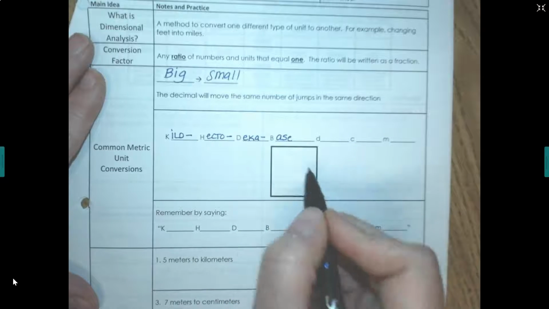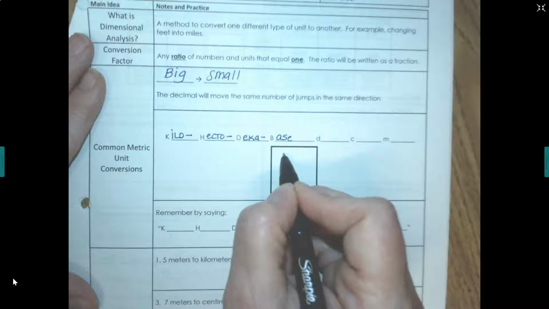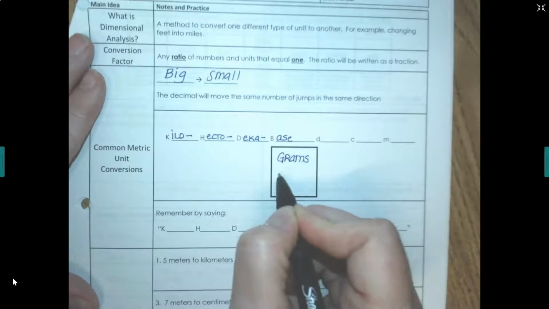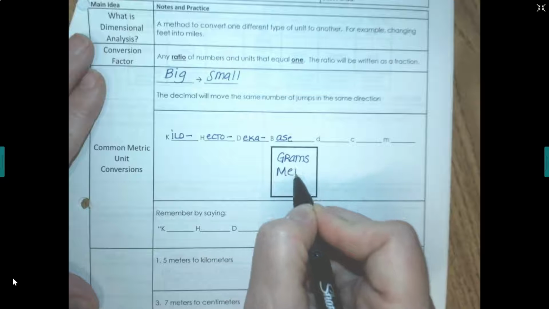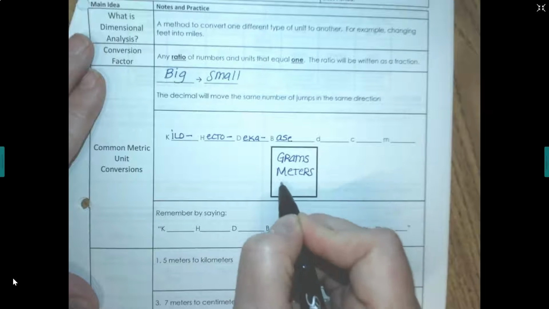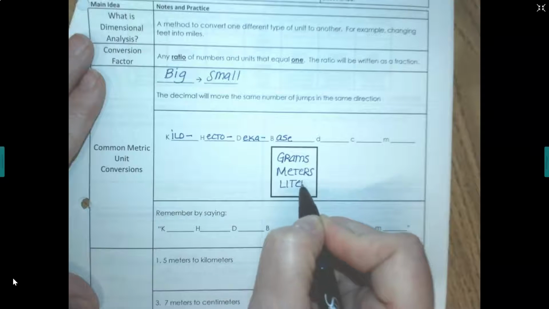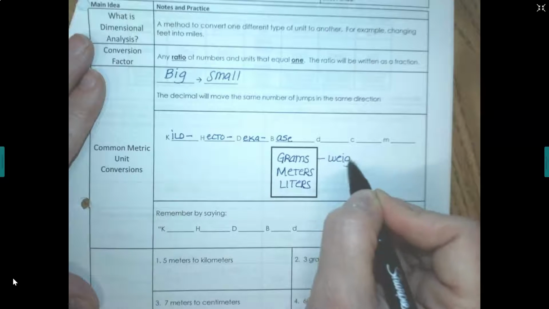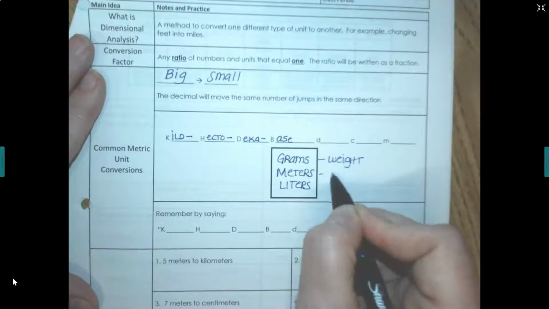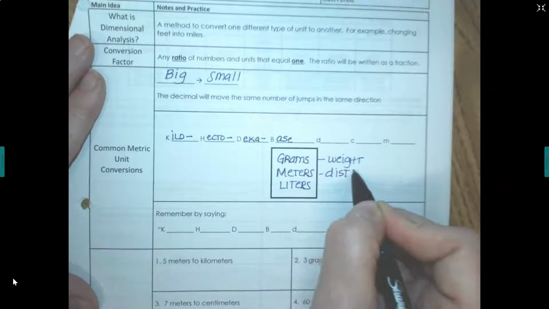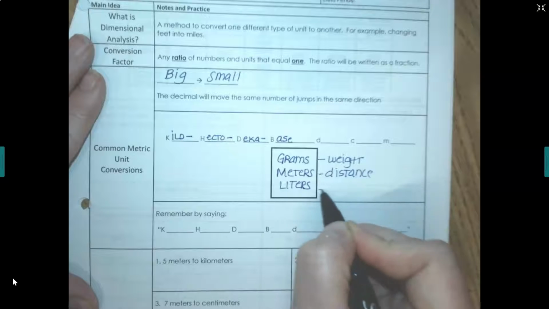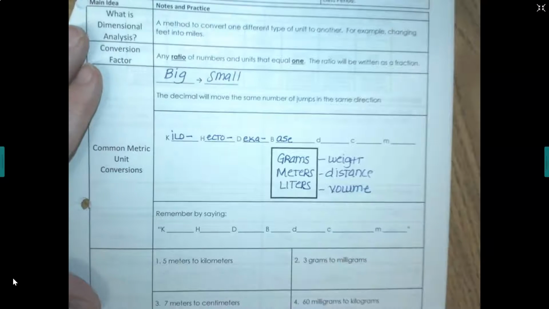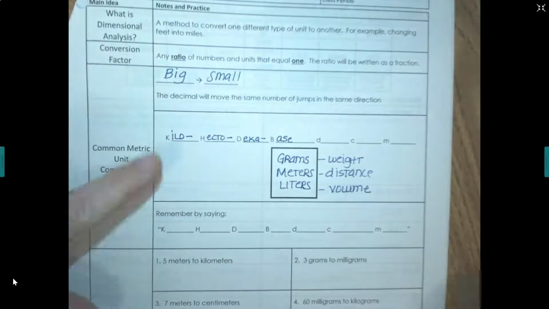And what I mean by base is we're going to talk about 3 different units here. We're going to talk about grams, meters, and liters. So our grams are weight, our meters are distance, and our liters are volume. So very similar to what we talked about with the standard measures, the things that we want to look at.